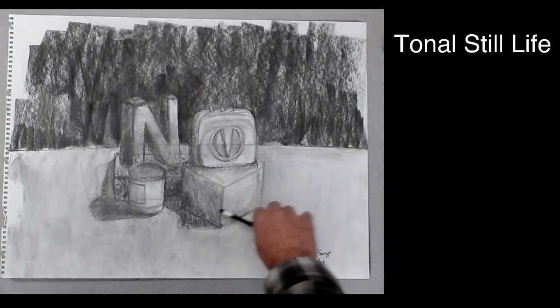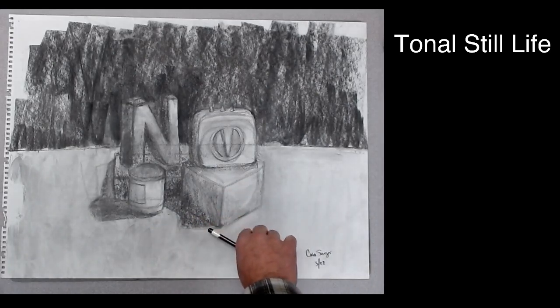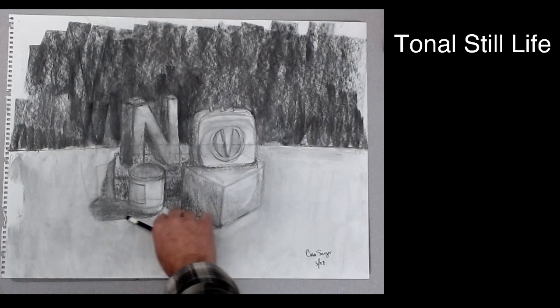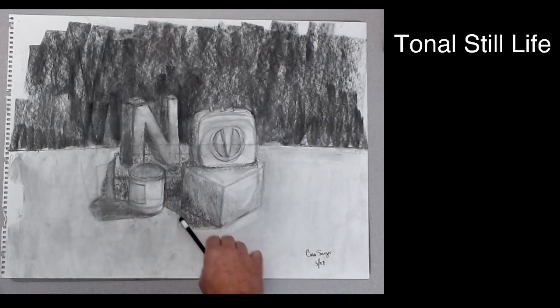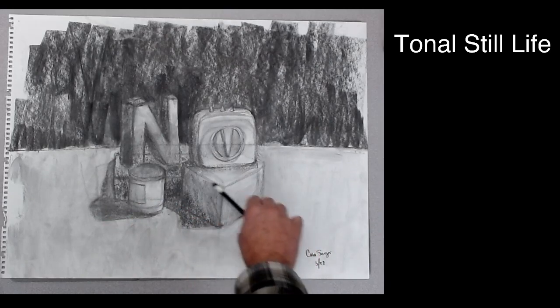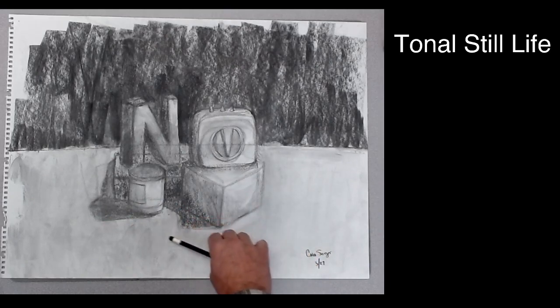Speaking of your light direction, it's fairly consistent. We have the cast shadows coming out of here. The shape of this shadow is a little curious given the shape of this box happening here.